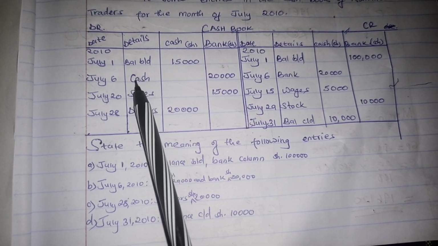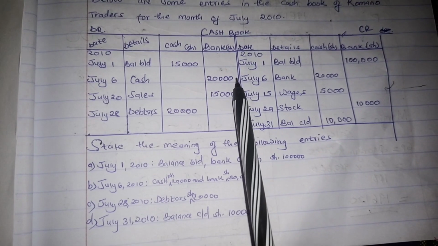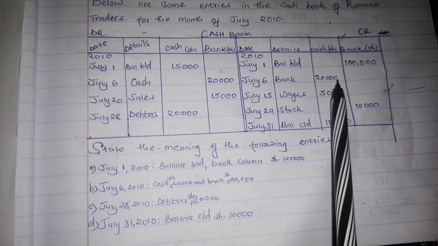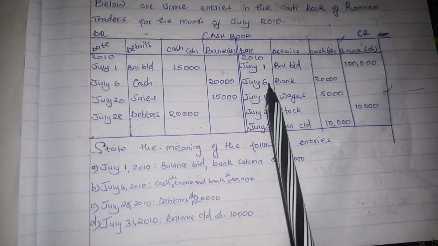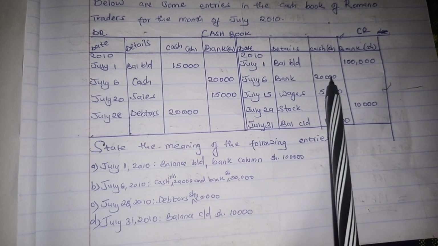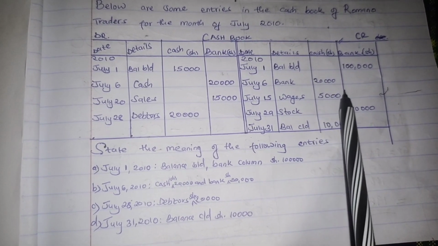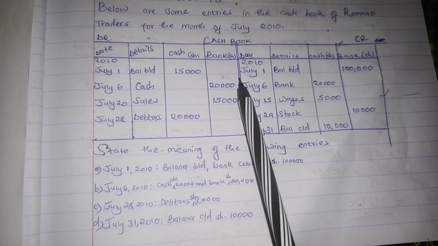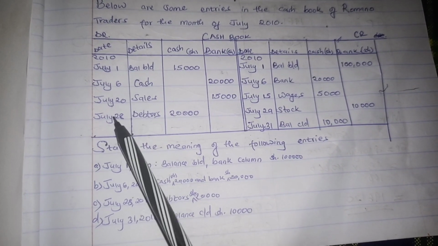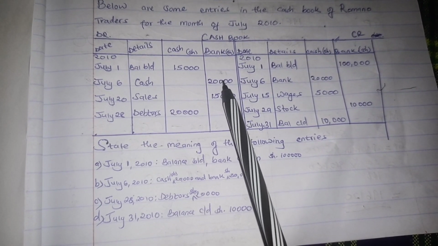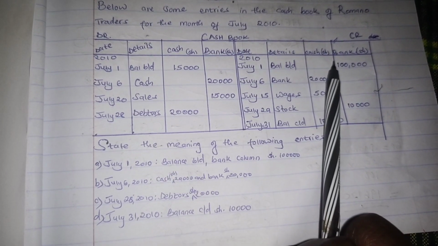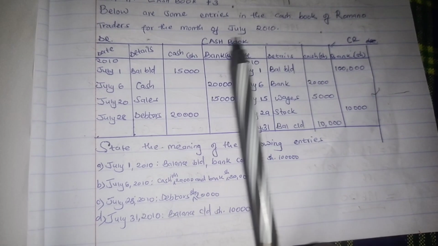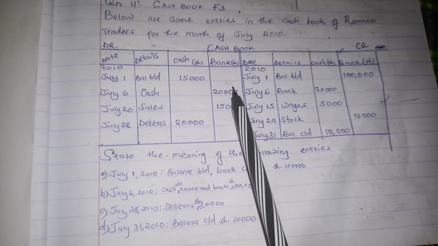Then July 6, we have cash and bank. This confuses so many students. So what does this mean? This is a contra entry whereby some amount of money, that is 20,000, was taken from the cash till and deposited to the bank account. So it affects both the debit and the credit, because the amount of cash at hand has reduced by 20,000, but cash at bank increases, and you have to effect that.